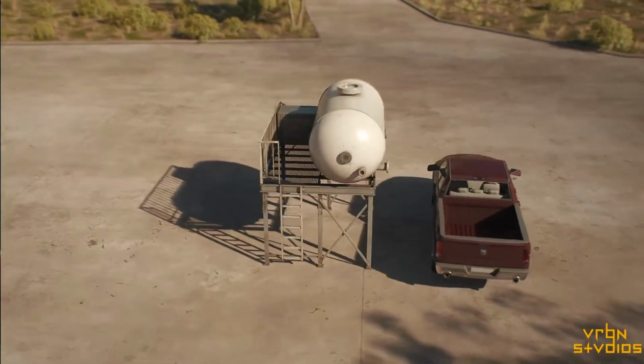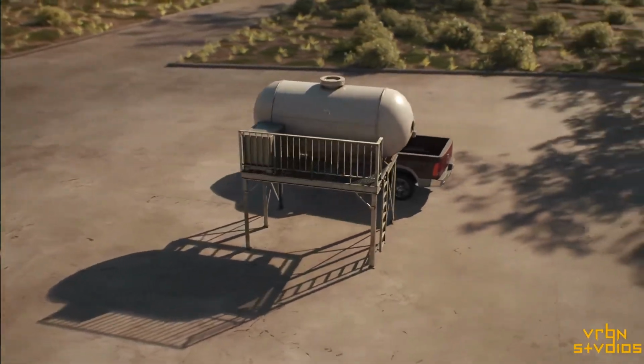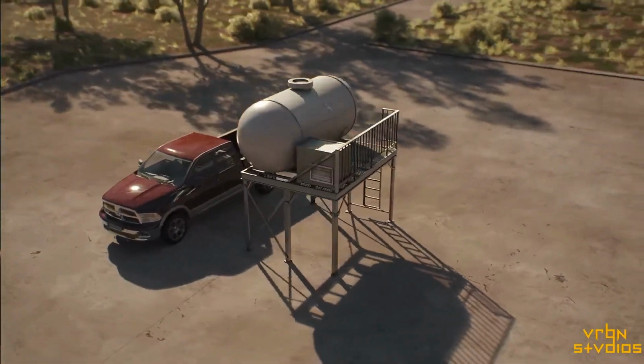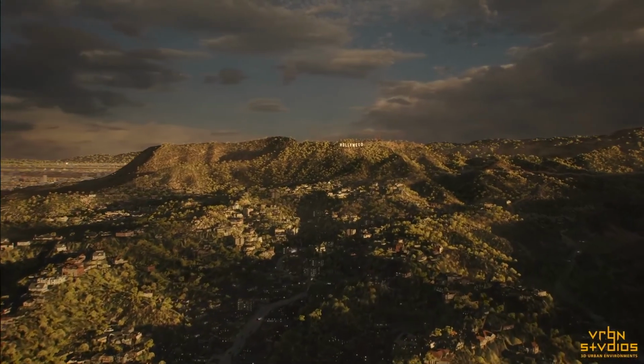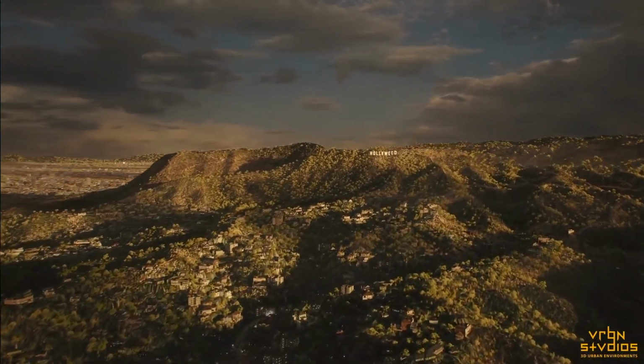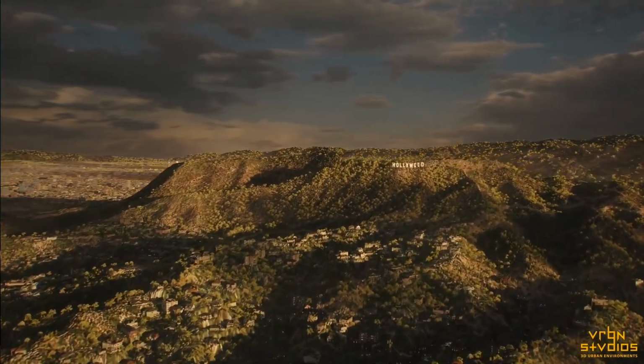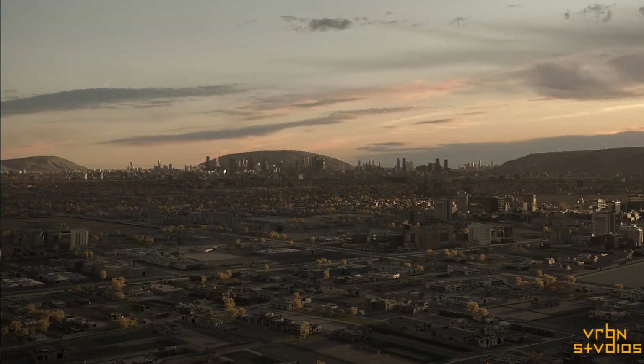One of our assets rendered in Redshift Houdini, a larger 3D environment, and a test render of a bigger city. As you can see, we can go really far.